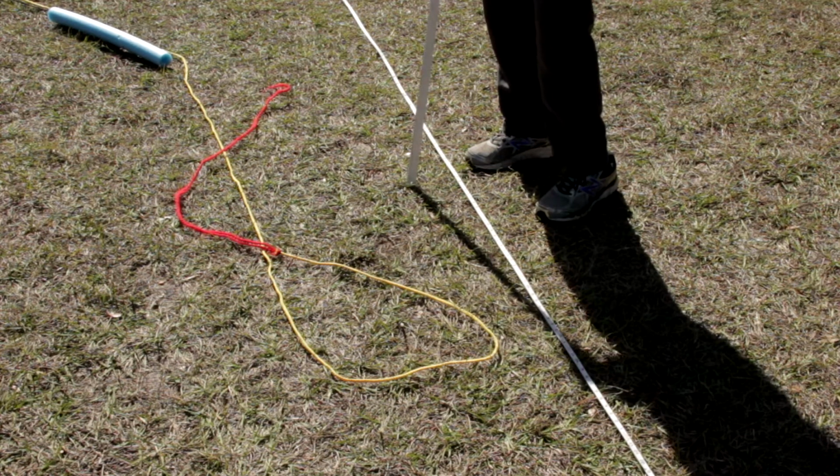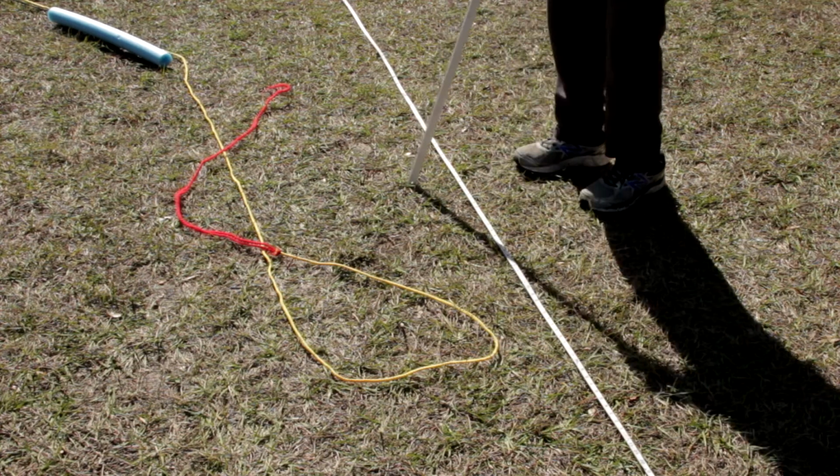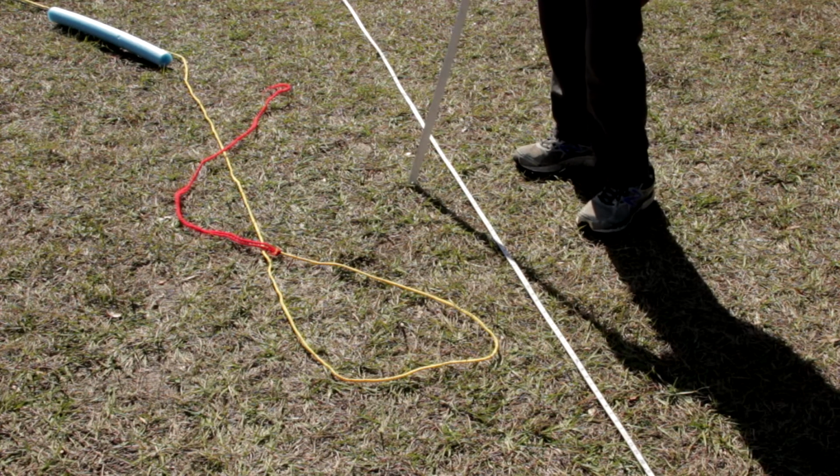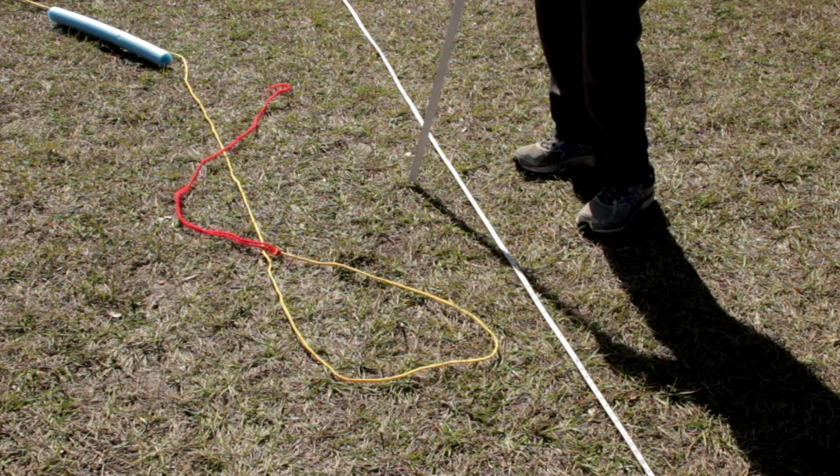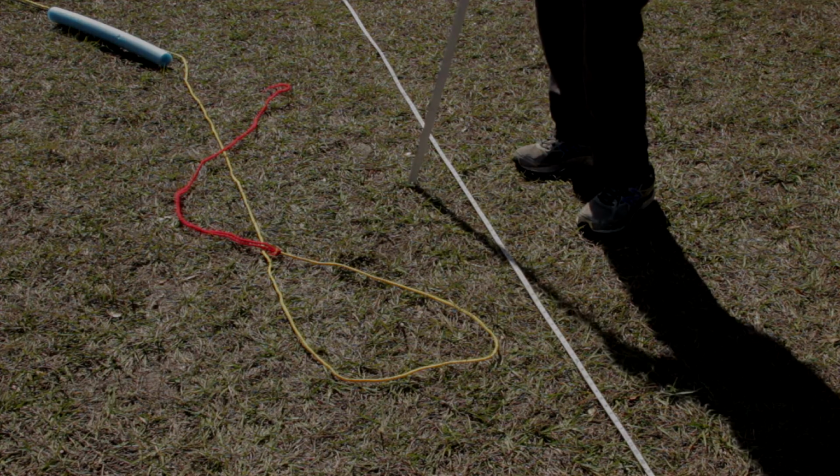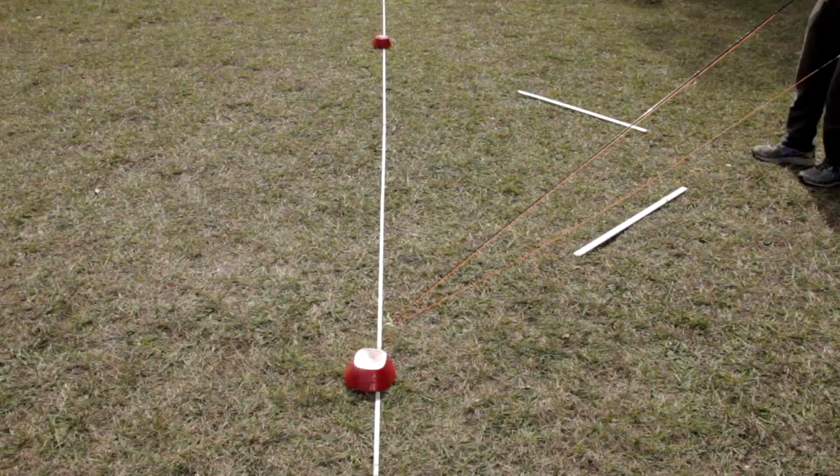So what we're going to do next is show you the rod tip path on the ground so you can kind of see it. And then we're going to get in the air and show you the rod tip path and the loop at the same time. So let's take a look at this.